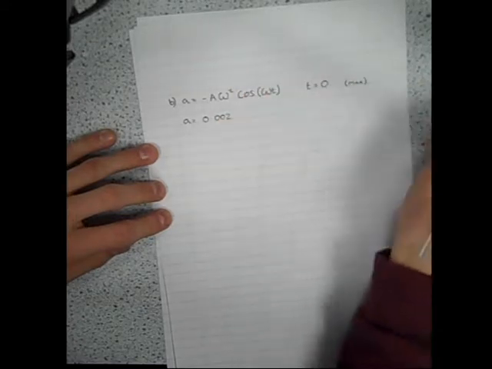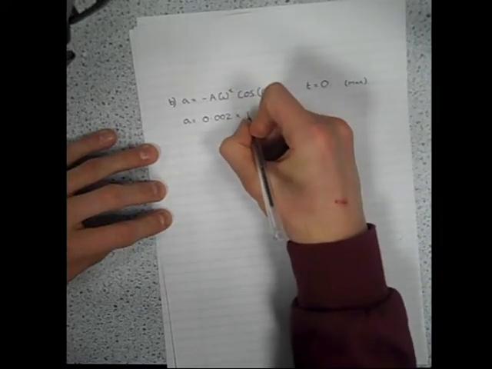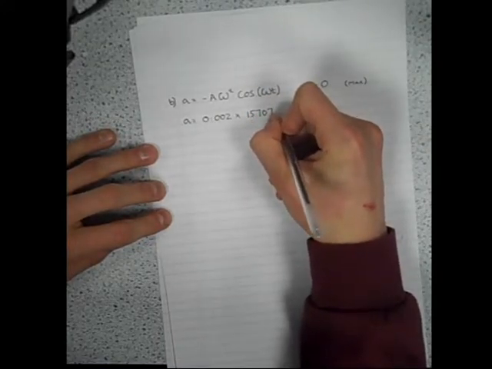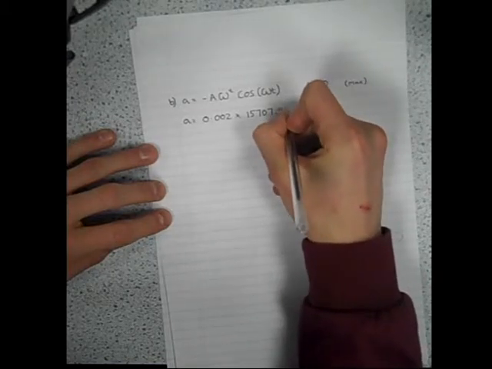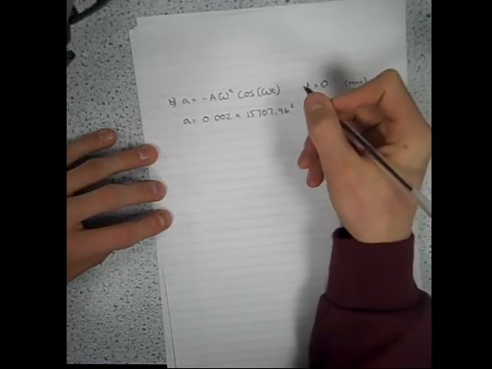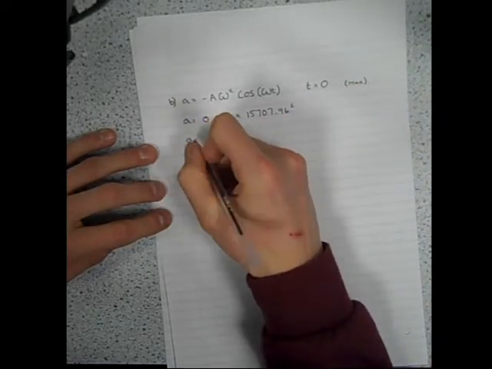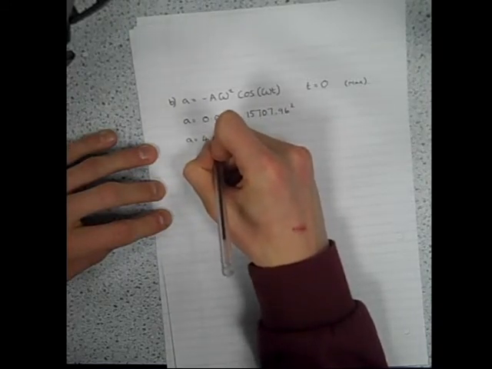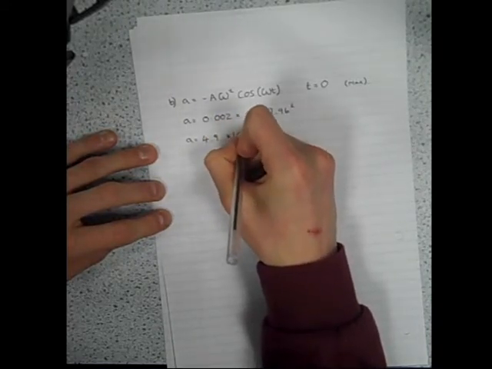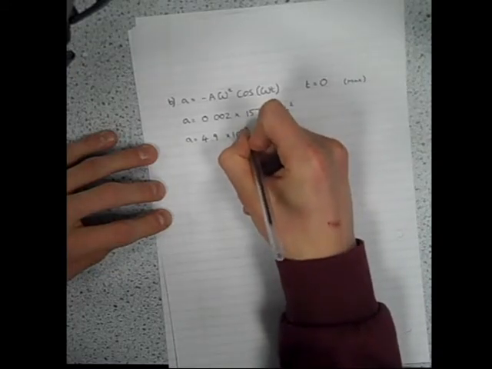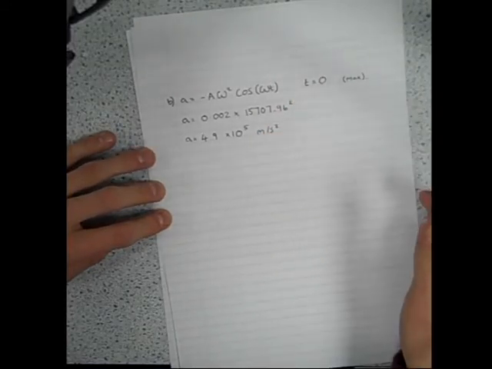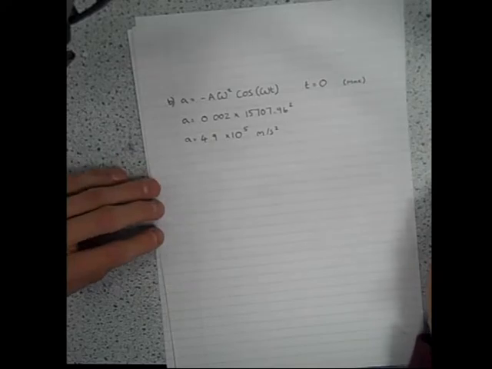And because t equals 0, omega times t is still going to be 0, and cos of 0 gives you 1. So the equation simplifies to minus A omega squared. So that's your 0.002 times your 15,707 squared. That gives you an acceleration of 4 times 10 to the 5 meters per second squared.